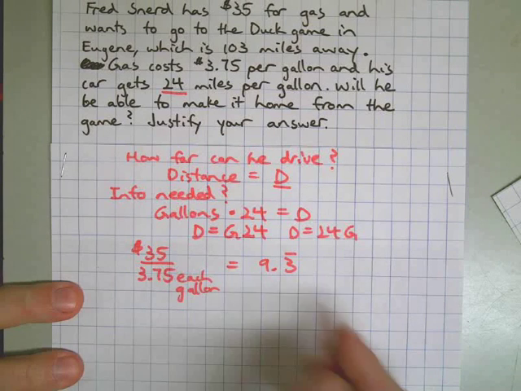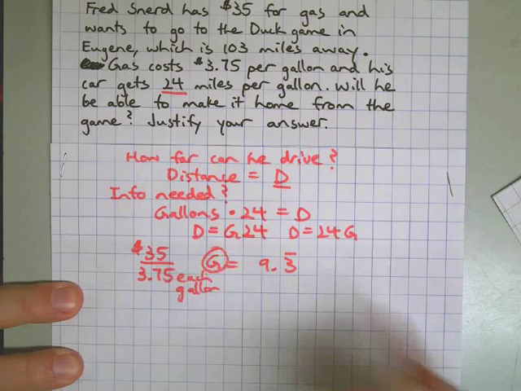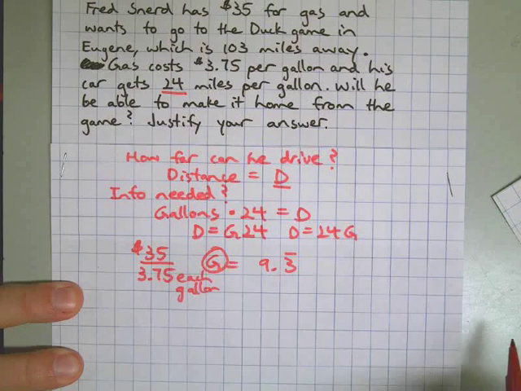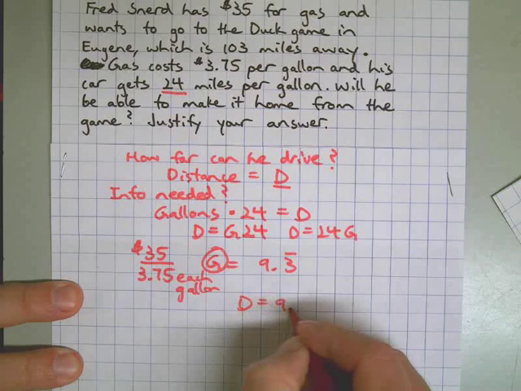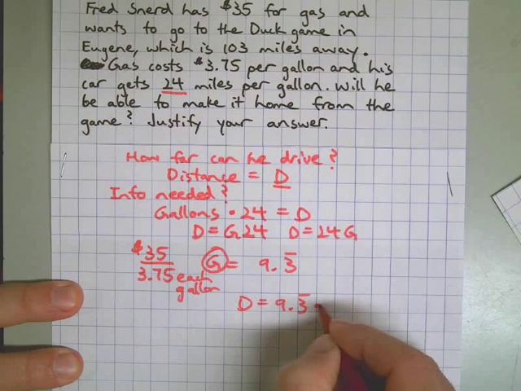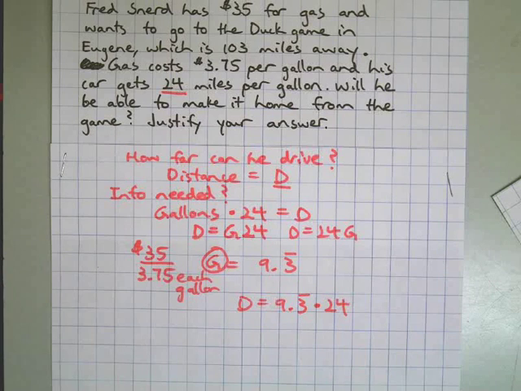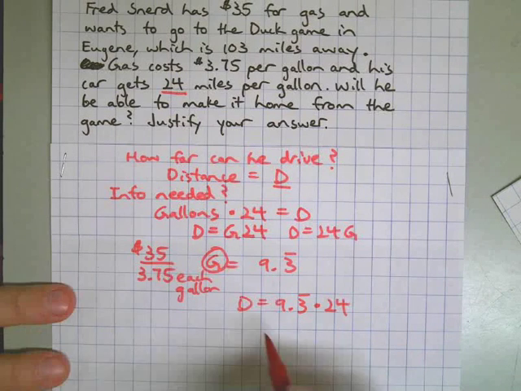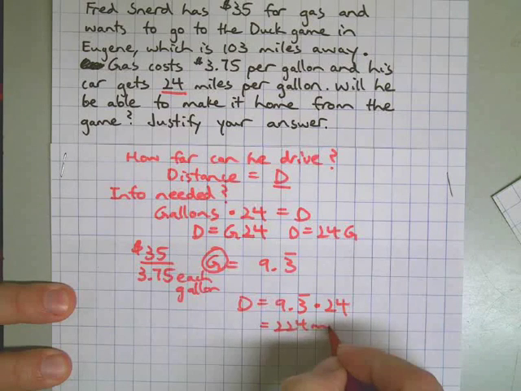Okay, so now that we know this, we can actually finish this problem. Distance equals that answer times his mileage. Assuming he can maintain that mileage, we will get his distance, which is 224 miles.